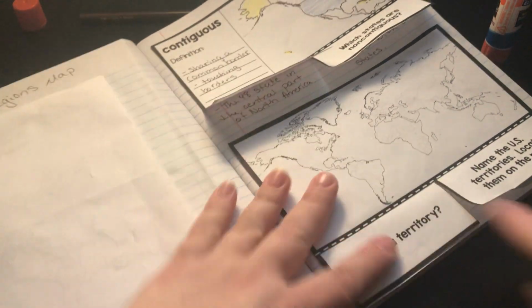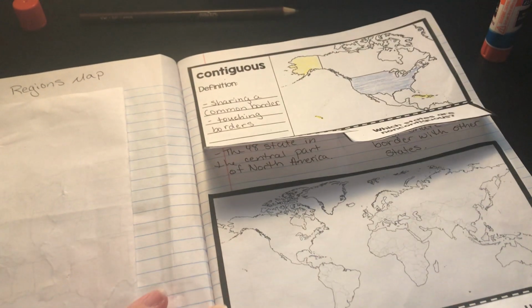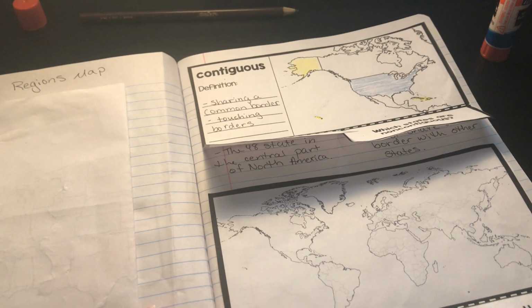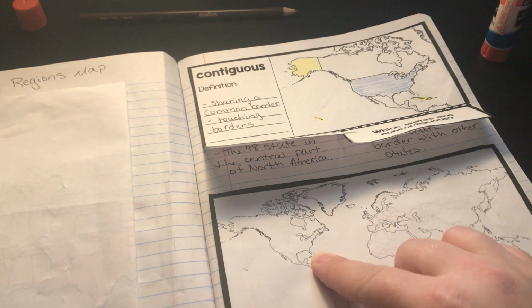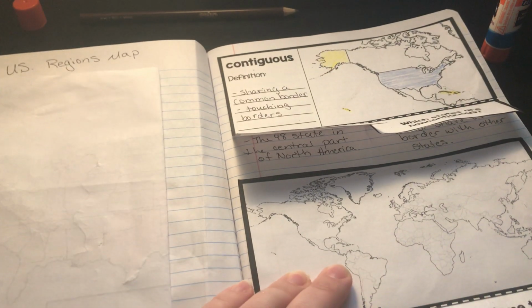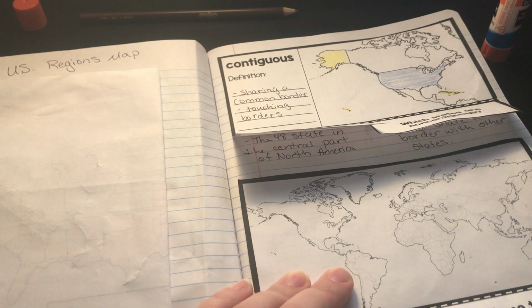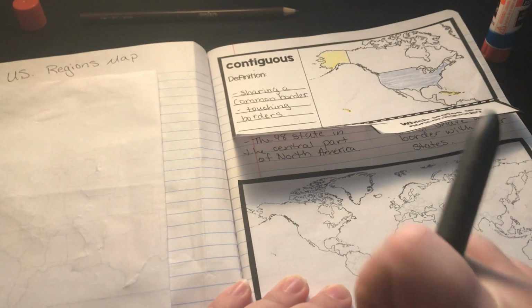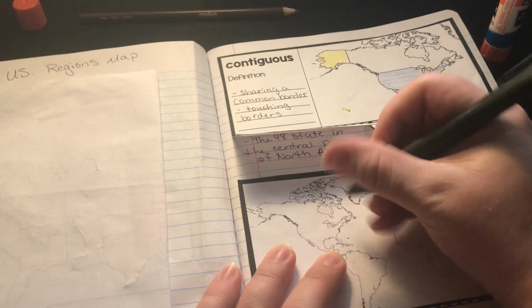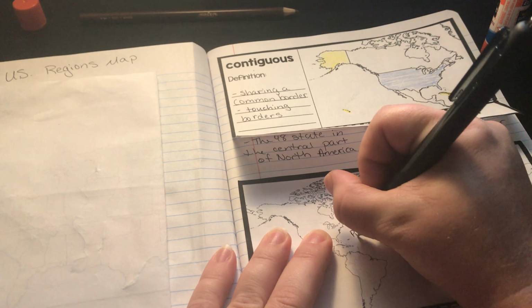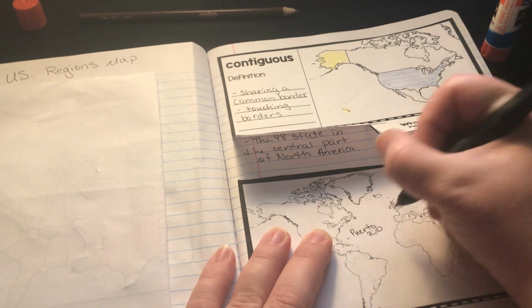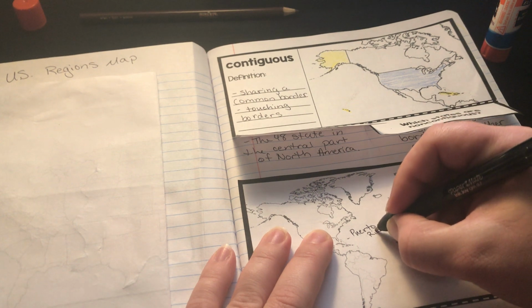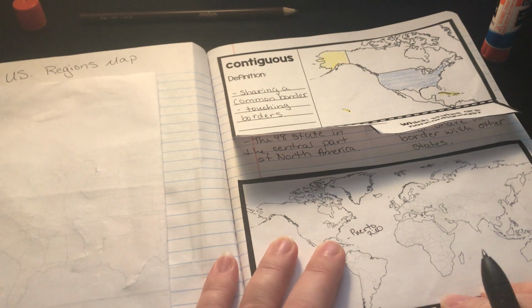Okay, so what are some of our territories? Well, this is where this little section comes in, okay? So this little section, in here, we have Puerto Rico. If I can spell, make sure you spell it right, okay?